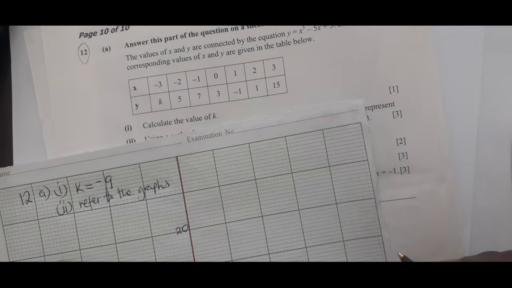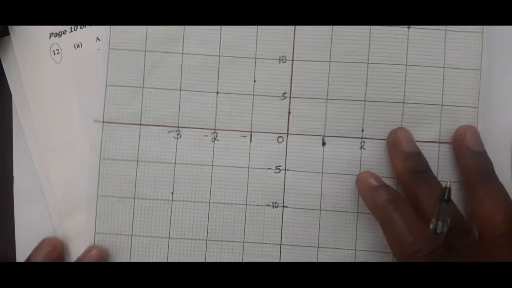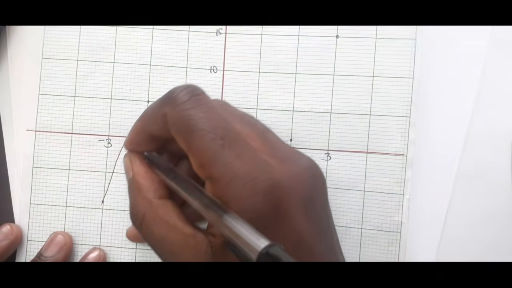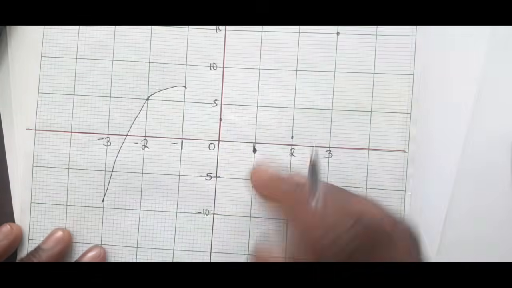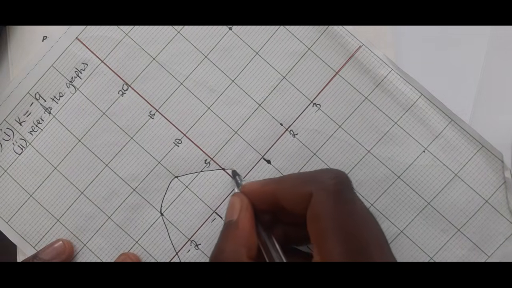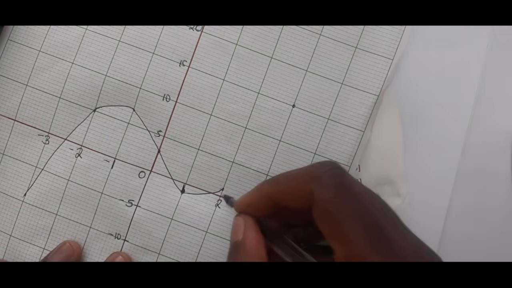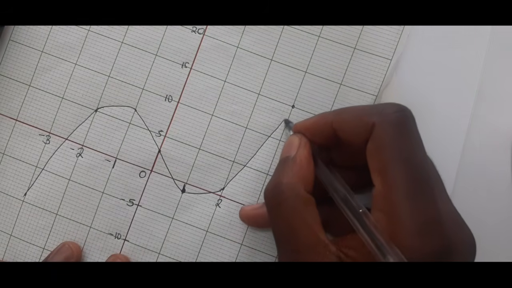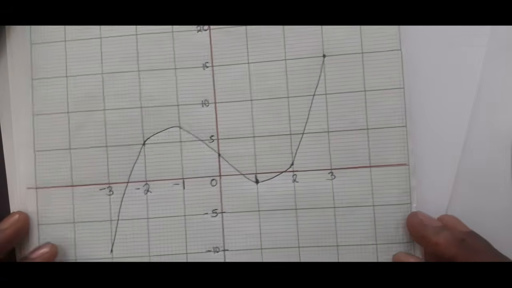Then 3, 15. 3, 15 is this point here. Then we join these points using a smooth curve. Okay, we join them nicely, like this. This is what we are supposed to have.